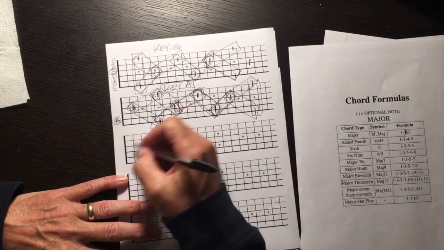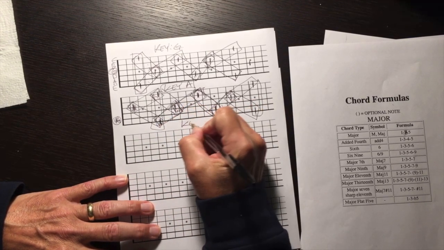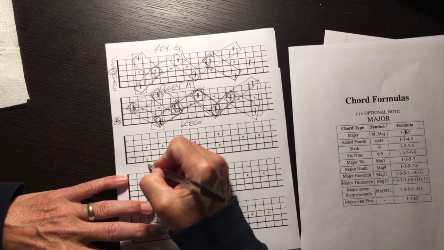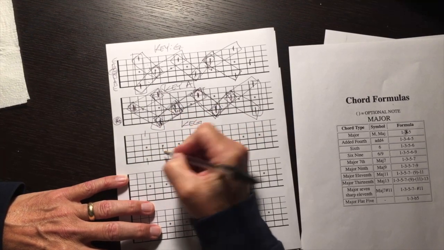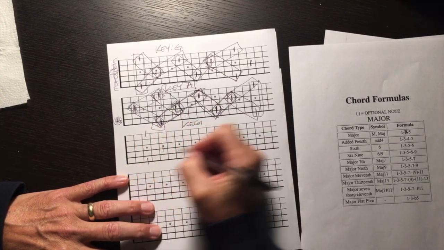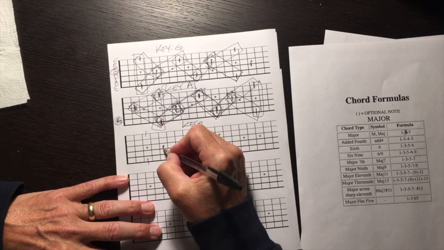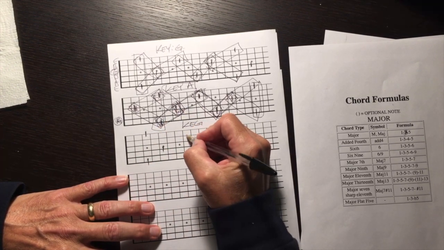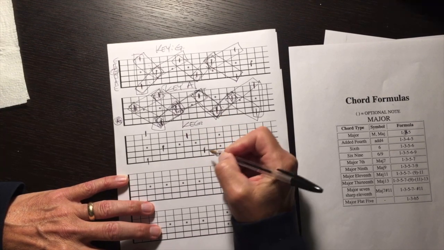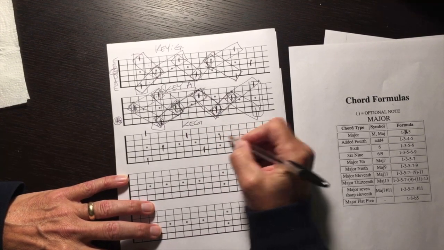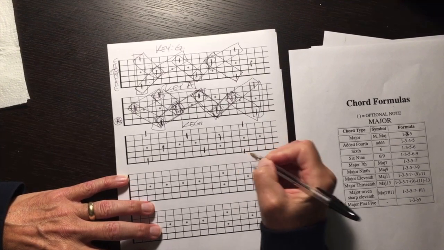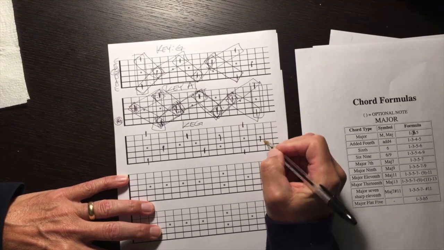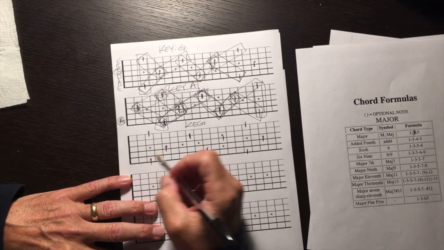Okay? So if we use, again, the key of G, and we identify all the root notes on this fretboard. I'll do this fairly quickly, just over and over.